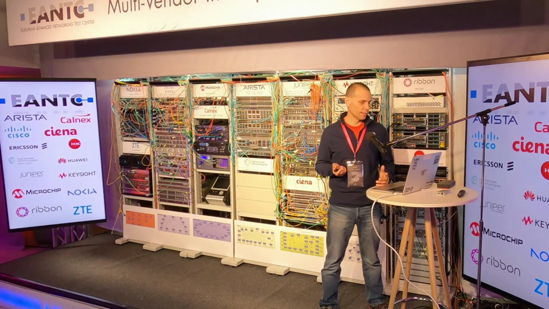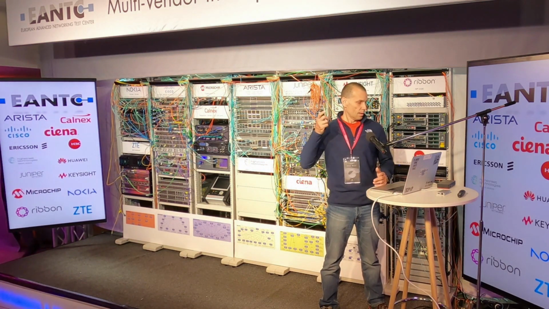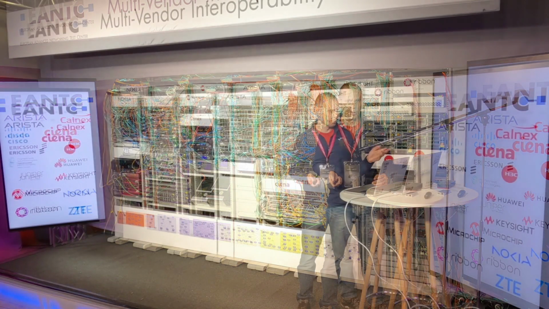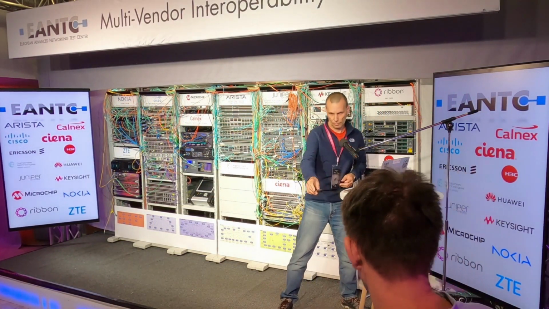That's all, and I think that could be a very simple and elegant solution for smooth migration to an IPv6 only network. On the next slide, I will hand over to Anton to provide more details about the test topology.